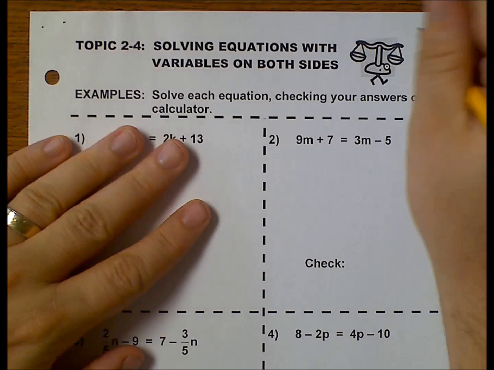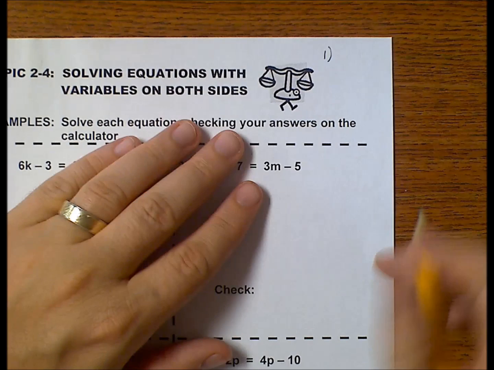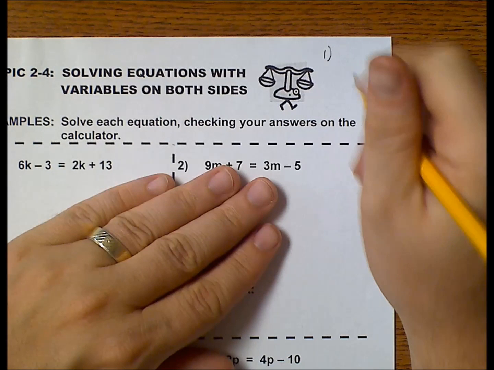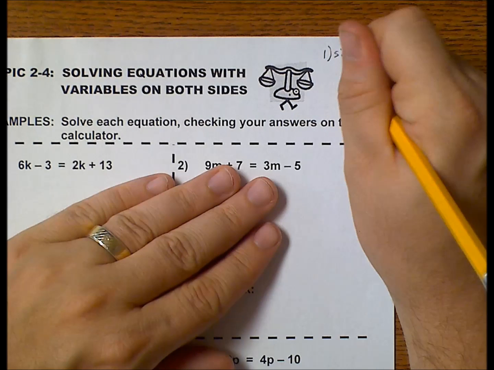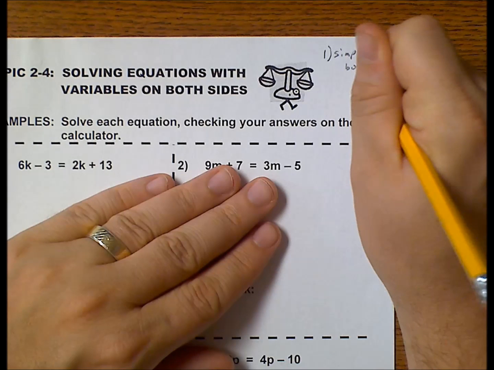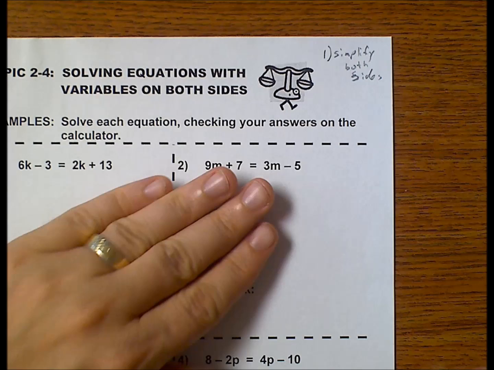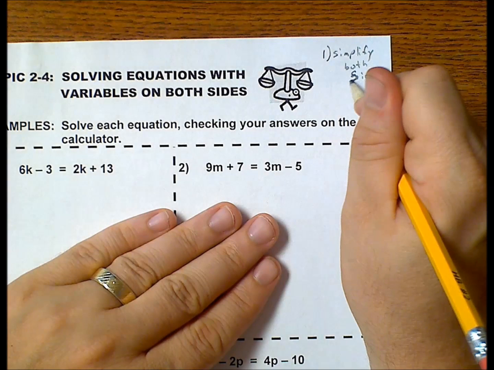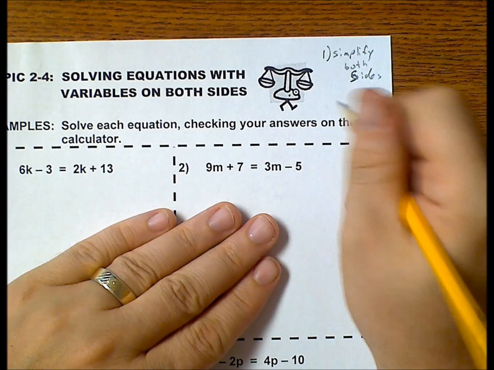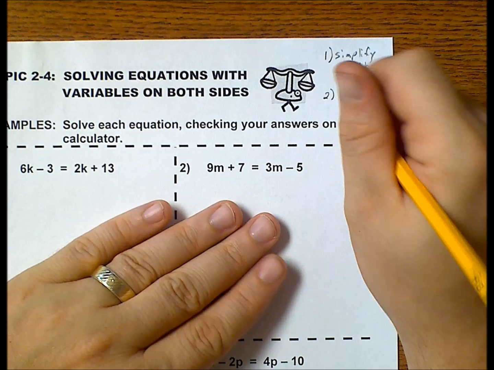Our first step is that we need to simplify both sides. Okay, we reviewed how to do that on 2-3. Our second step is get the variable on one side.